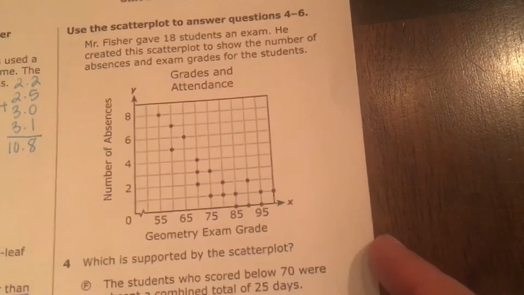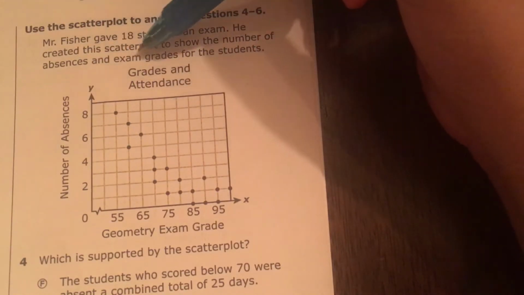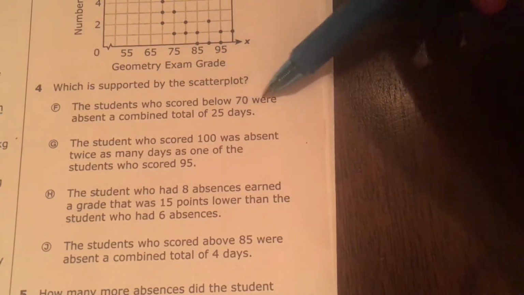Okay. Mr. Fisher gave 18 students an exam. He created this scatter plot to show the number of absences and exam grades for the students. Okay. It says which is supported by the scatter plot. Letter F says the students who scored below 70 were absent a combined total of 25 days.